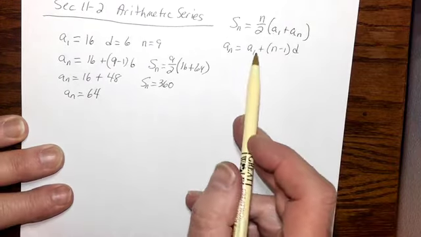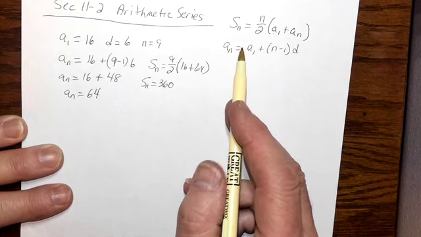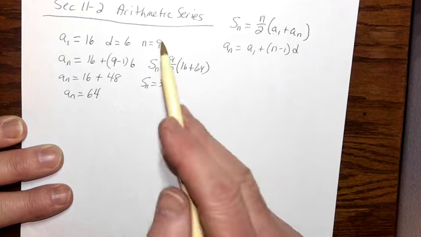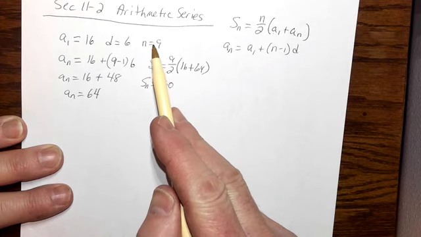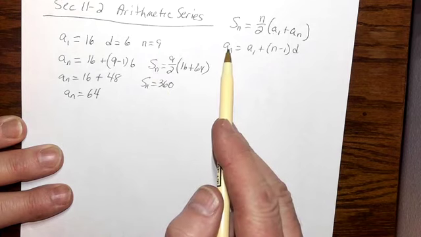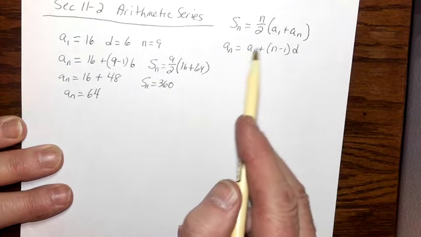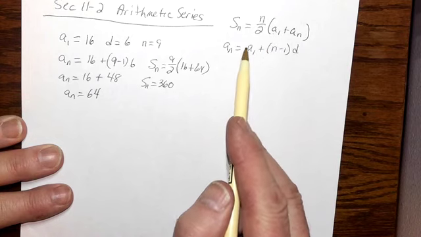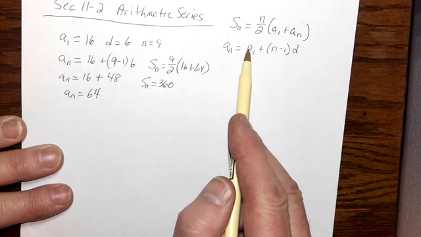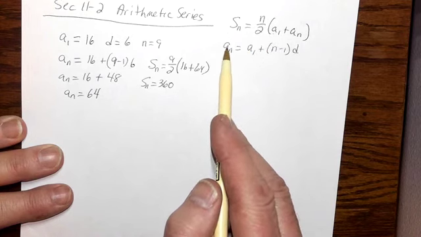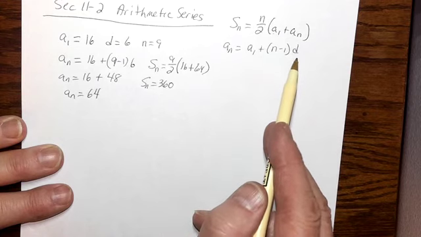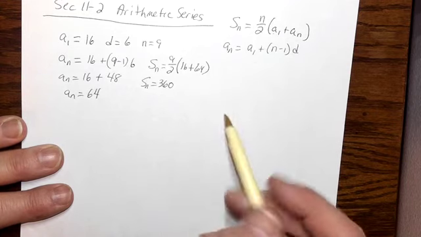And if they gave me an example where they gave me the common difference, n, and what a sub n was, what we didn't know then is a sub 1. So I could use this formula to find what a sub 1 is by substituting in the values of n and d, and then a sub 1 is your only unknown.